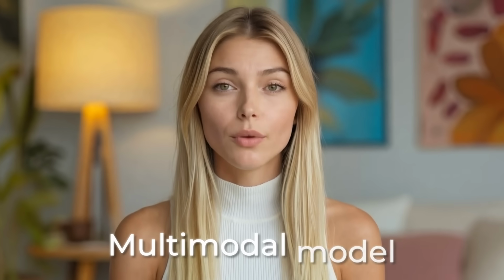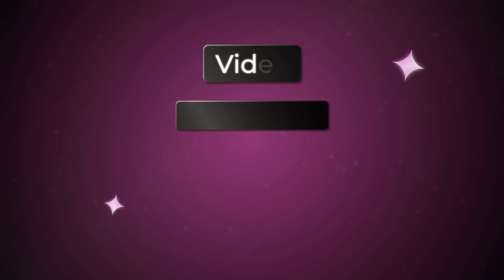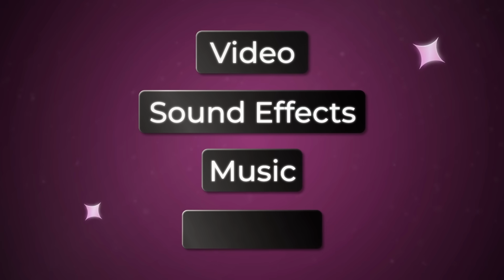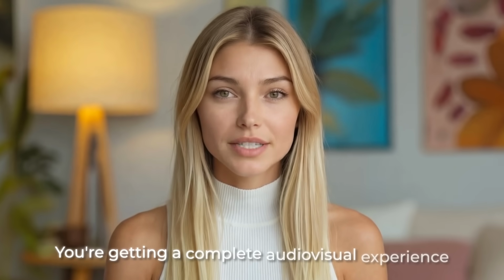Something important to know about Sora 2 is that it's a multimodal model, which means it generates video, sound effects, music, and even dialogue all at the same time. This is incredibly powerful because you're not just getting a video, you're getting a complete audiovisual experience. But there are some restrictions you need to be aware of.